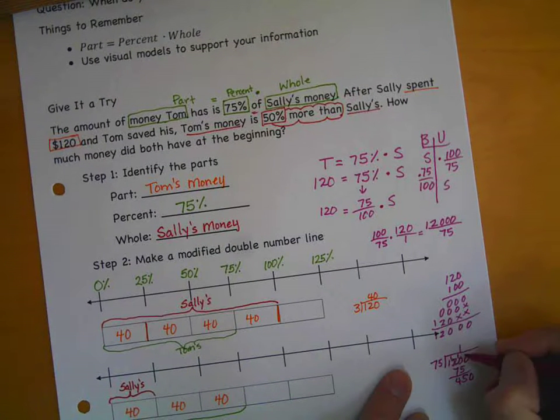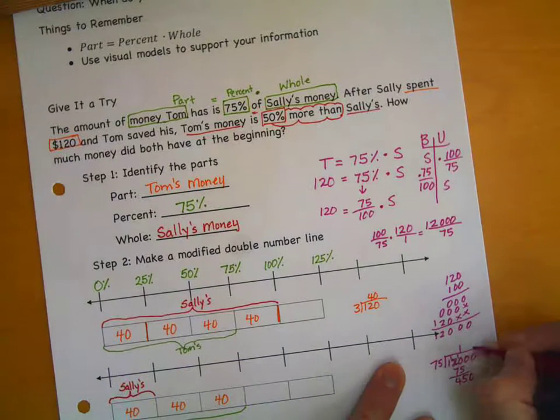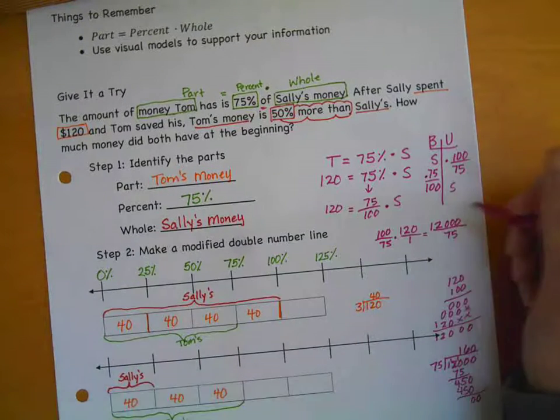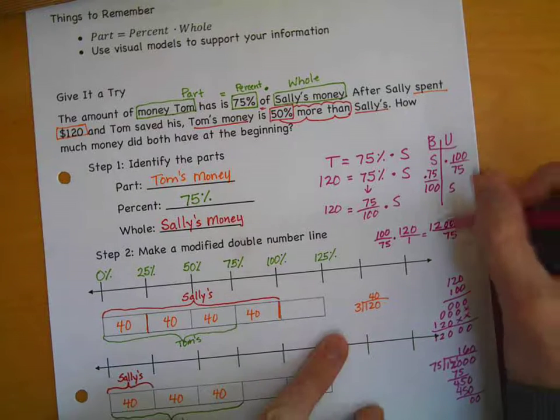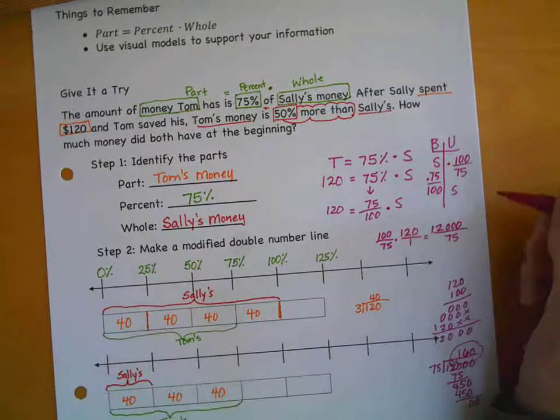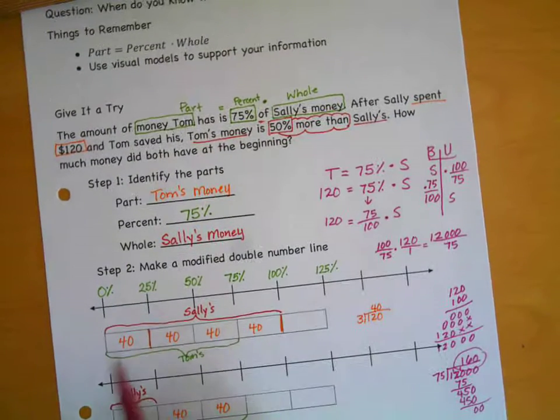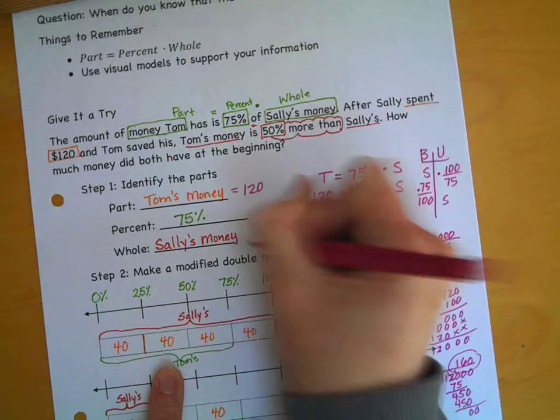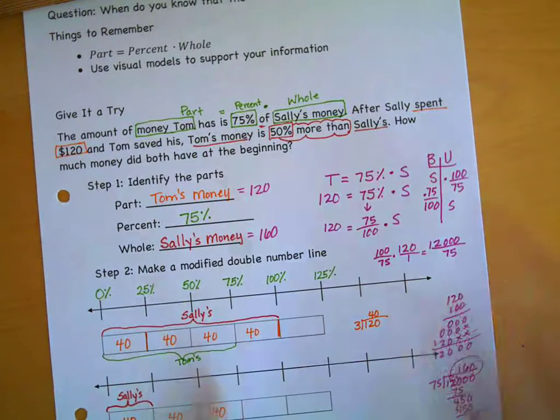So 450, so let's try 6. Does 6 work? Yeah, totally works. Check it out. It worked perfectly. And we get 160. So now we proved that we were correct, because didn't we say that Sally's money was 160? We absolutely did, because look, 40 times 4 is 160. 40 times 3 is 120. So now we know that Tom's money was 120, and we know that Sally's money was 160.